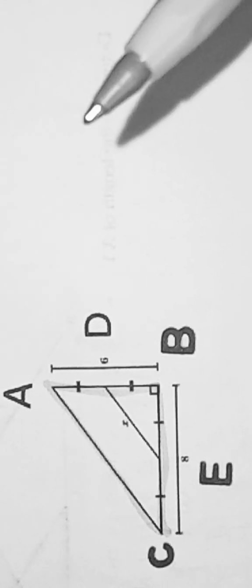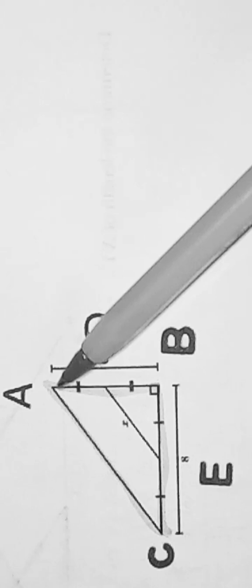But the problem is, in order for me to find this X, how am I going to find it when I don't have the value from C to A? I don't have the value from here to here, which would let me say, oh, ED is equal to half of AC. With this triangle, you have to think harder in order to find the value of X.